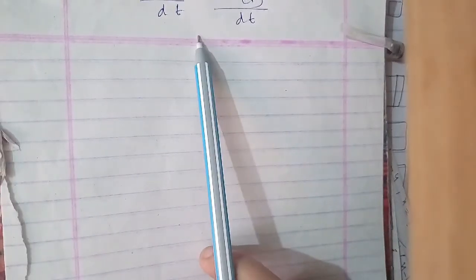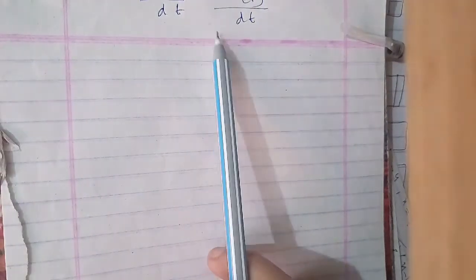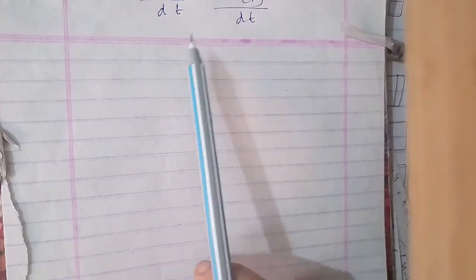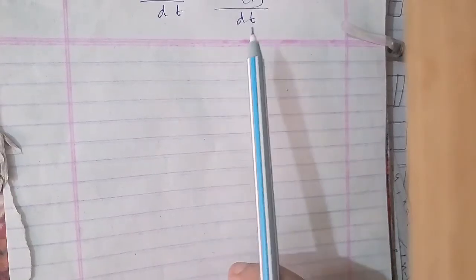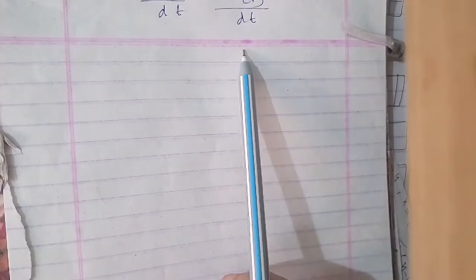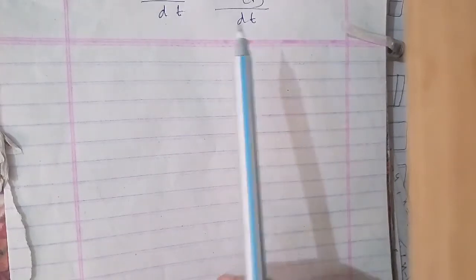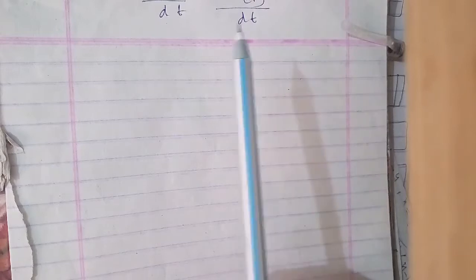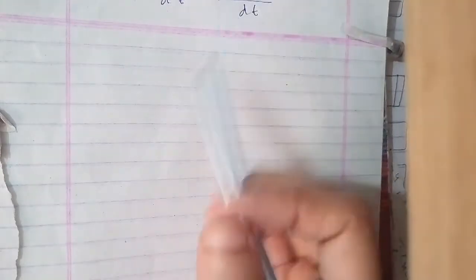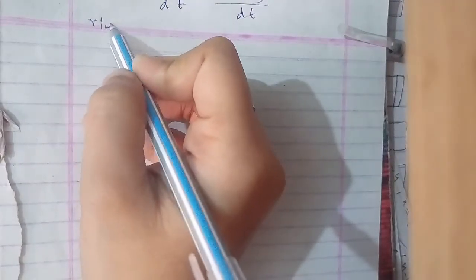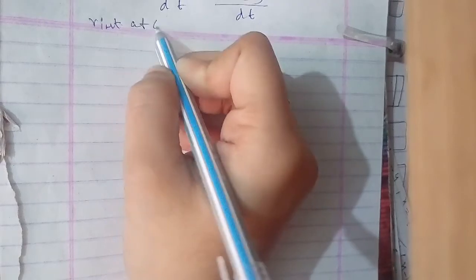So r instant at 600 seconds equals to minus 0.0165 minus 0.037 whole upon 800 minus 400 mole liter inverse equals to 5.12 into 10 to the power minus 5 mole liter inverse second inverse.